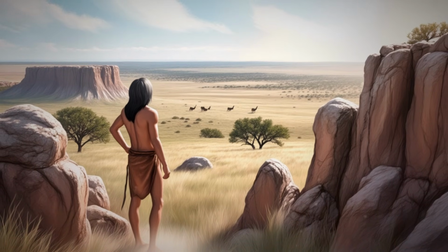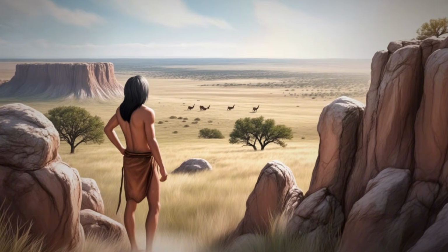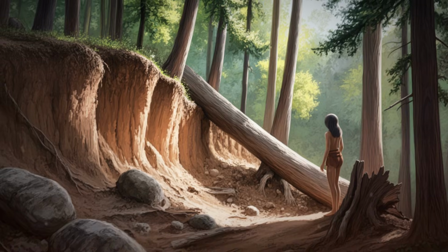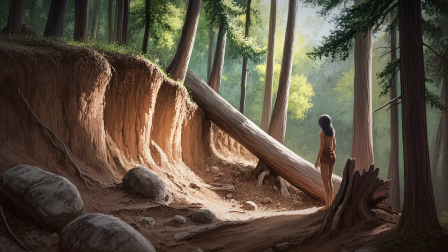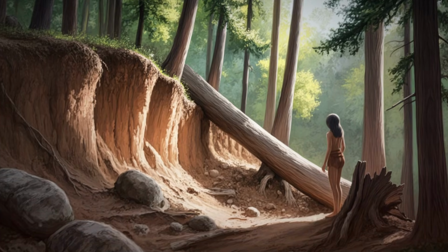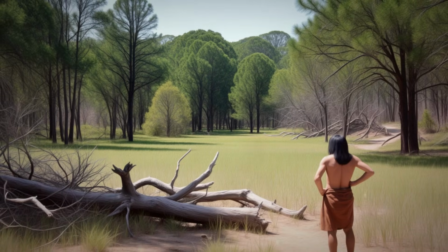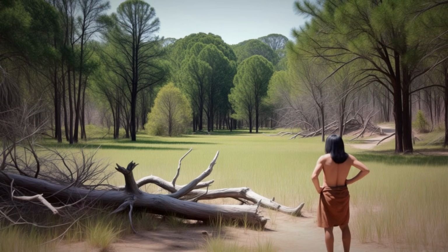Critics question whether the artifacts represent intentional human manufacture or natural breakage. The simple nature of the tools makes diagnostic determination difficult. Unlike Clovis points with their distinctive fluting and careful manufacture, pre-Clovis pieces at Buttermilk Creek lack clear diagnostic features.